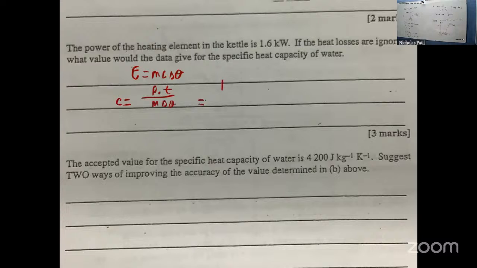The power is 1.6 by 10 to the 3, the time was 275, and the mass is 1.1 kilograms. The temperature change is 100 minus 26.